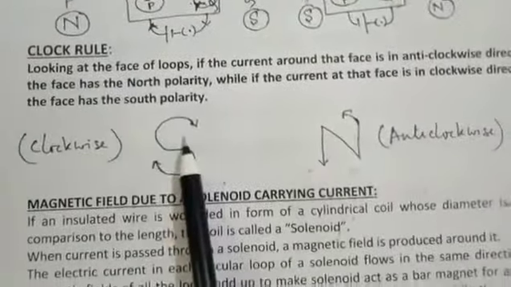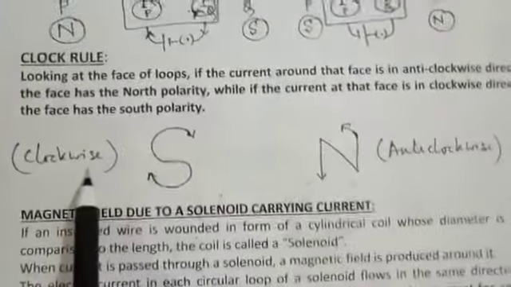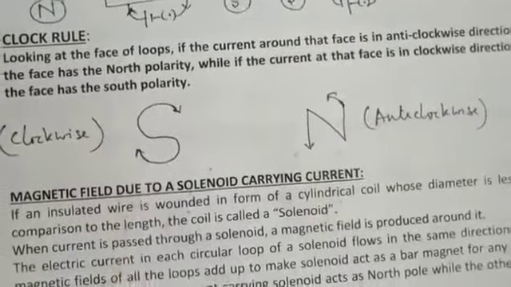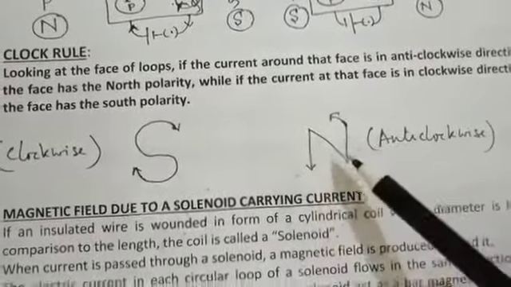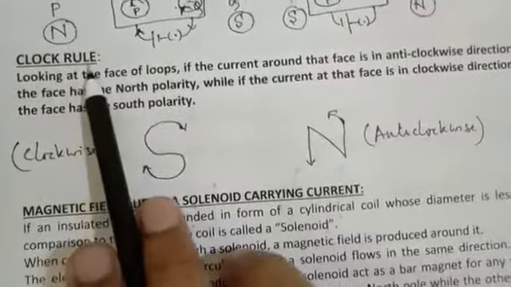So if you look at the diagram here, wherever we have a magnetic field of clockwise nature, it will create a south polarity, and whenever we have a magnetic field of anti-clockwise nature, it will create a north pole, and that is the clock rule.